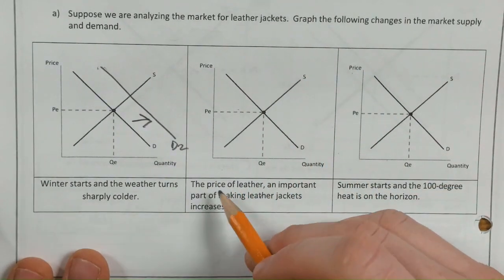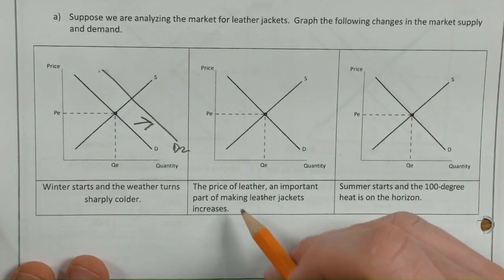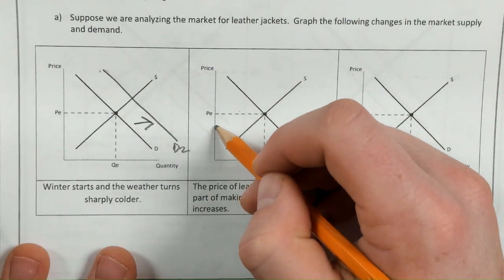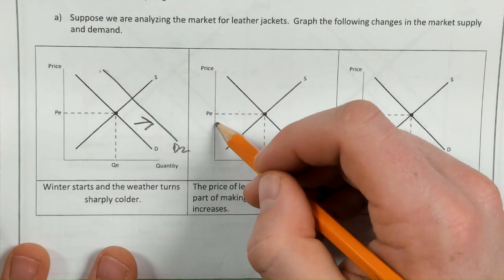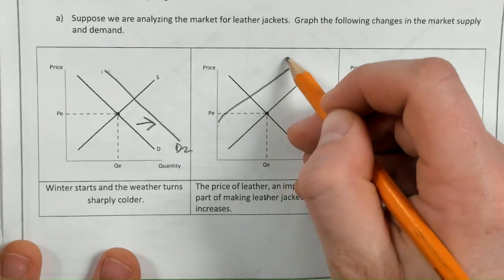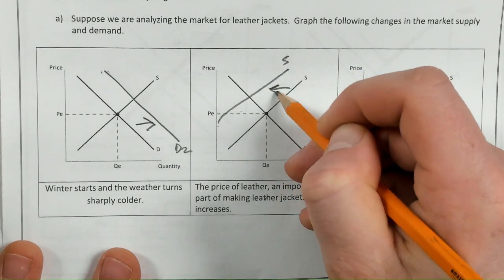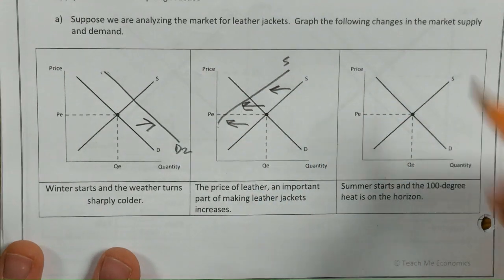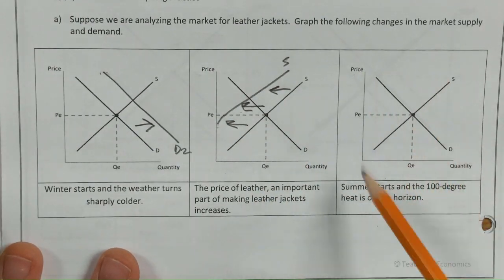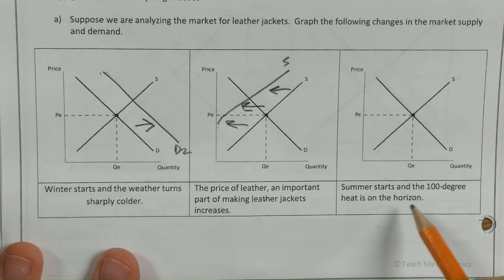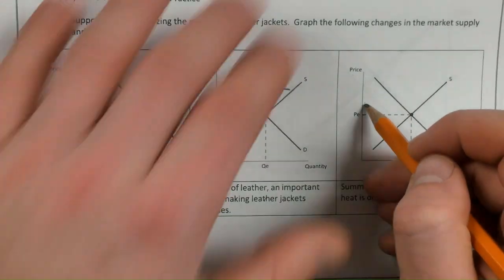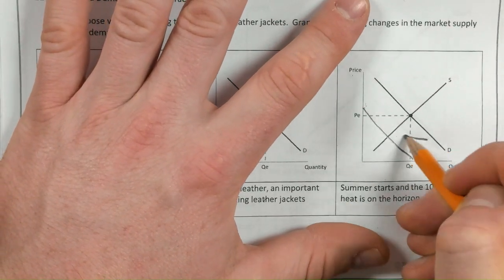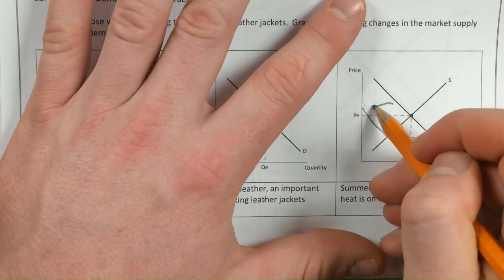Okay, the price of leather, an important part of making leather jackets, increases. So an increase in the price of input prices is going to cause the supply curve to shift to the left. And finally, summer starts and the 100-degree heat is on the horizon. No one wants a jacket in 100-degree heat, so no one's buying them. Demand decreases.